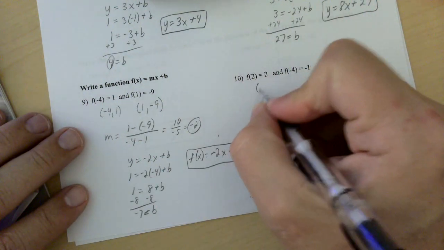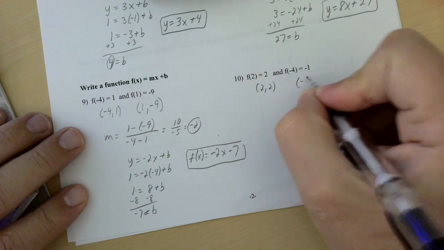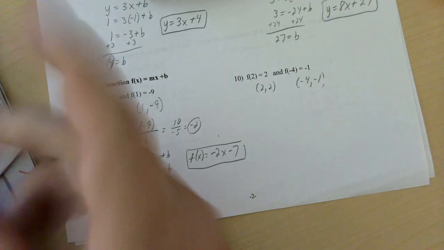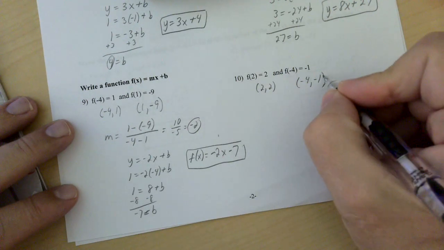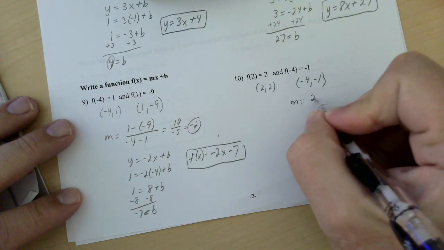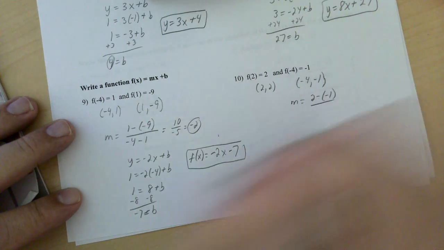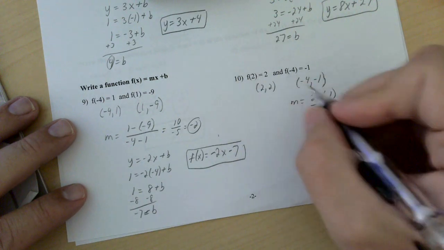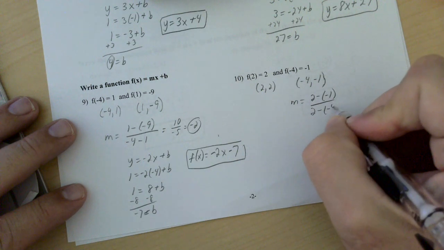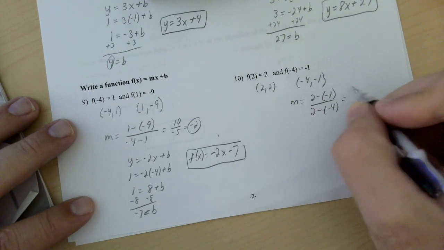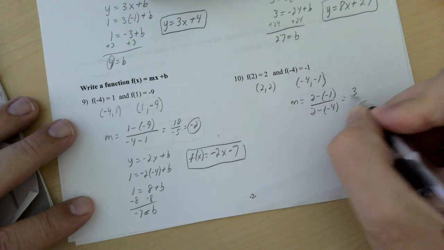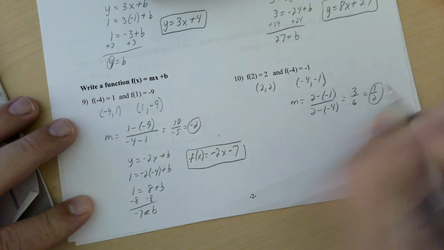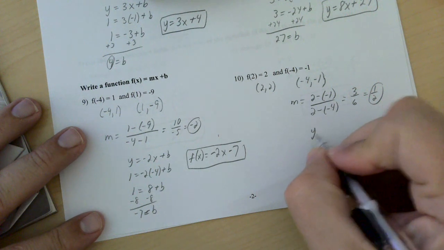And finally, the last one, I give you 2, 2, and I give you -4, -1. Just broke my pencil. And I find the slope, 2 minus -1. Just be careful of minusing a negative. Okay, so we're doing the difference between the y's, and then I'm going to do the difference between my x's. Okay, so in this case, we get a +3. In the bottom, we get a 6, which really just means a slope of 1/2. Okay, so that's easy to deal with.